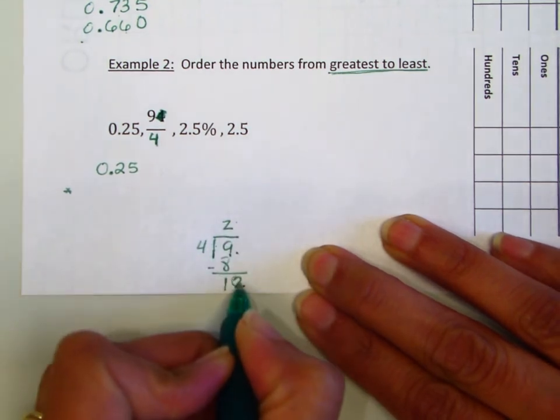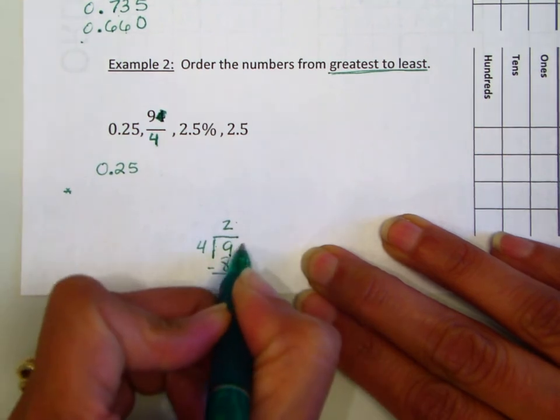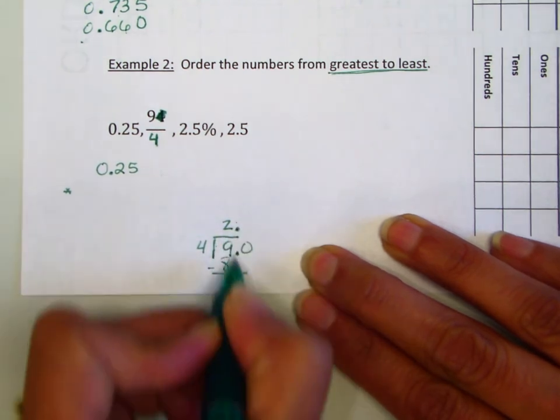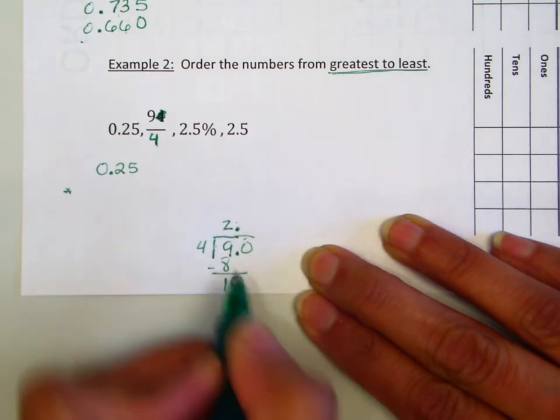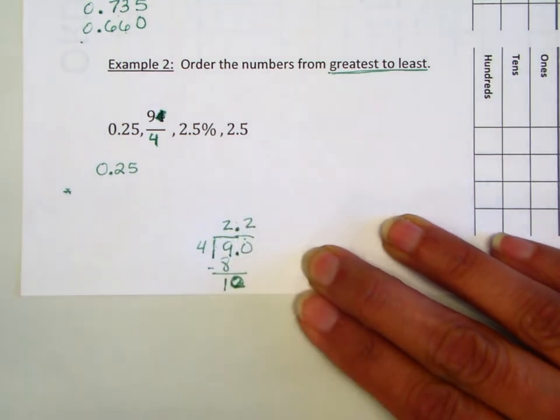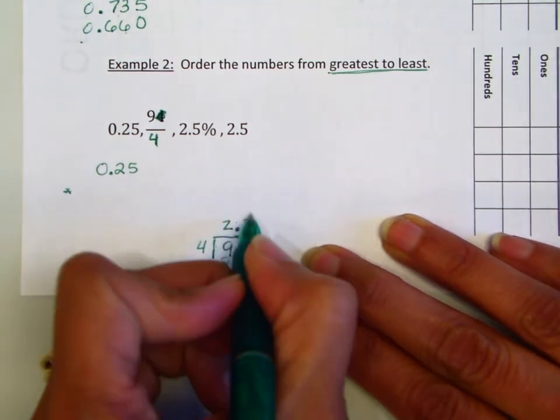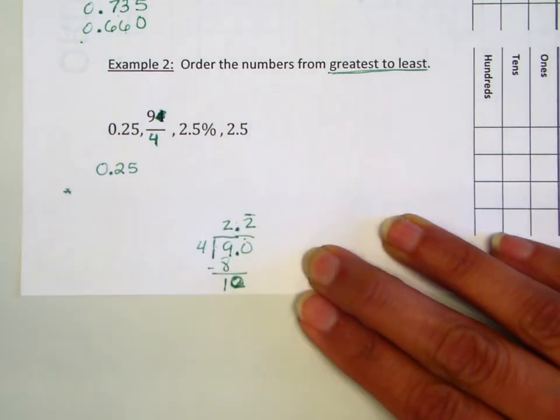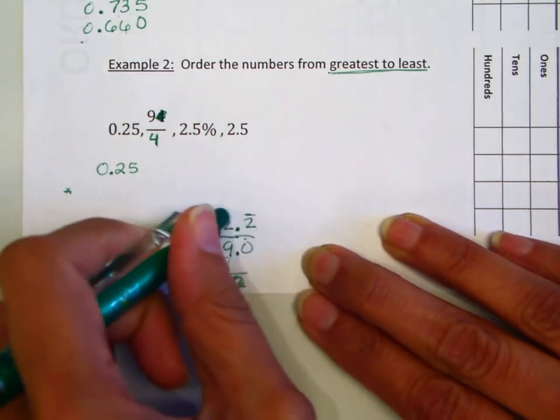Oops. So how many times does 4 go into 10? 2 more times. So it looks like we're going to get 2.2 repeating. No, it's going to be 2.25.